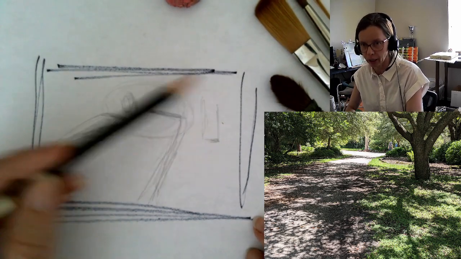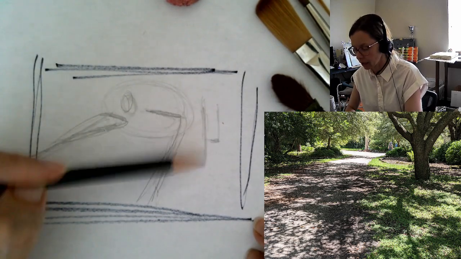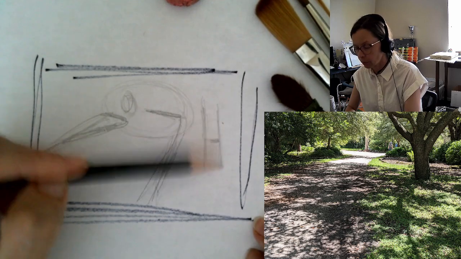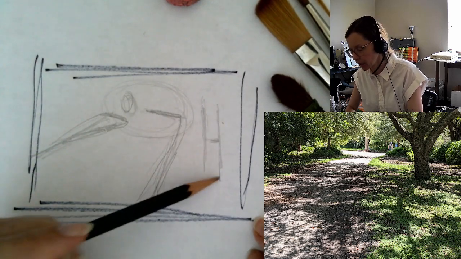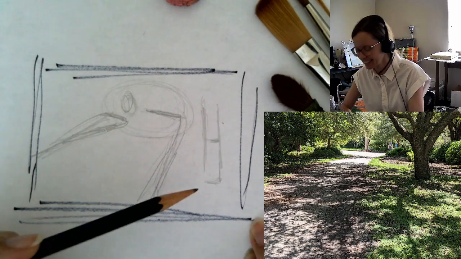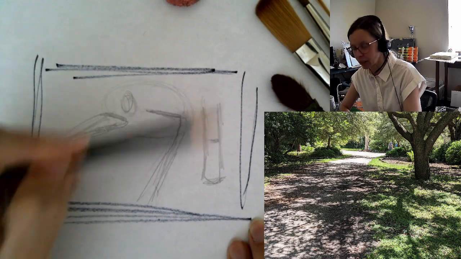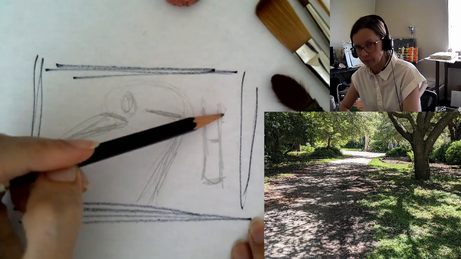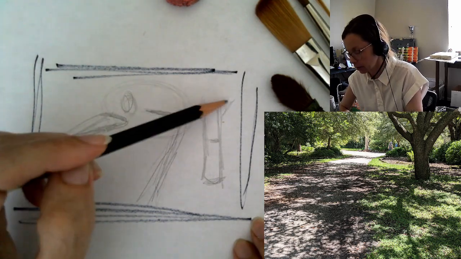There's a big chunk right here. Not great. So what I'm going to do is move the bottom of the tree trunk down, but leave limbs up here at the top.